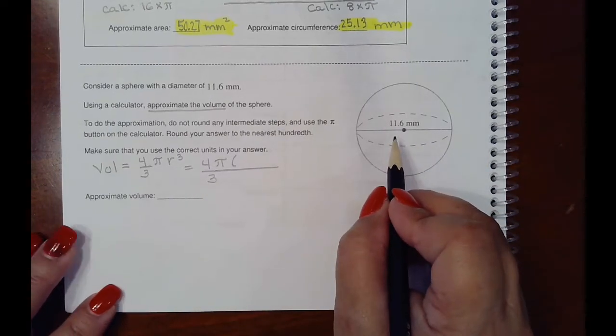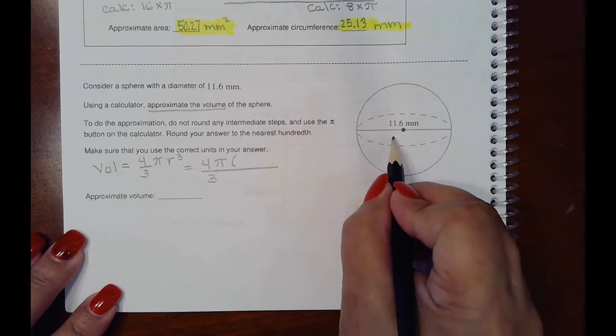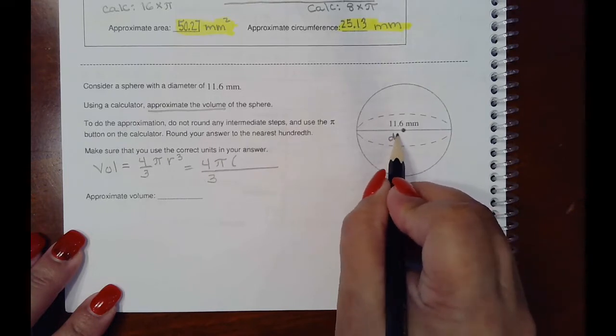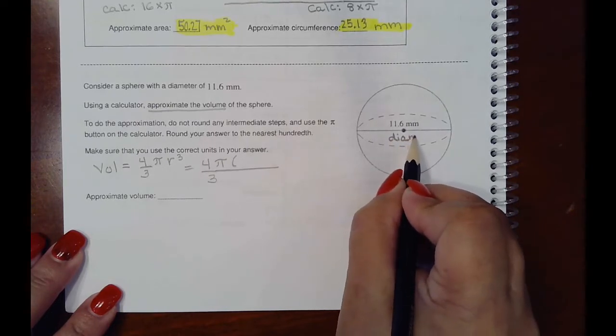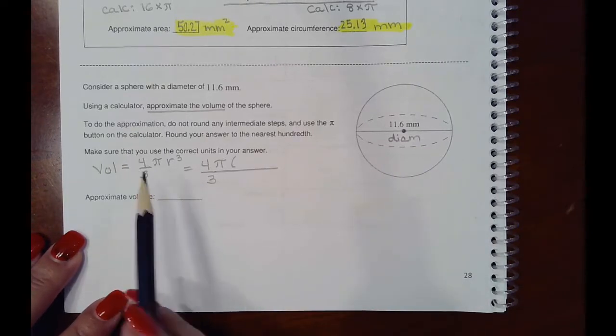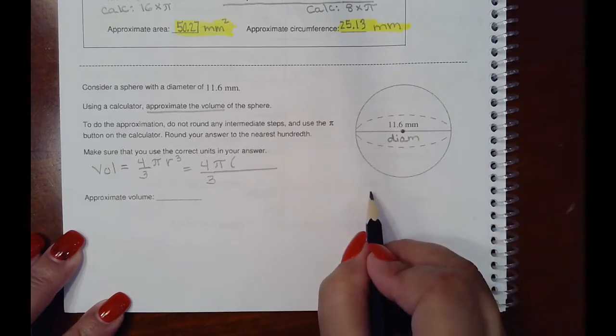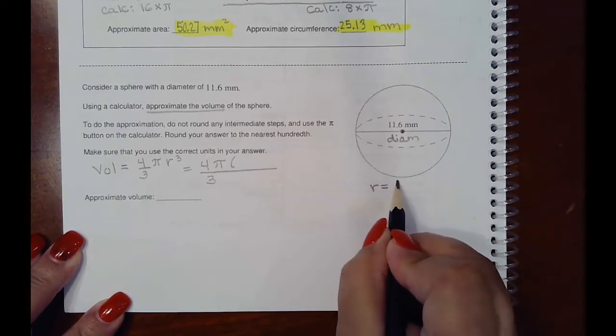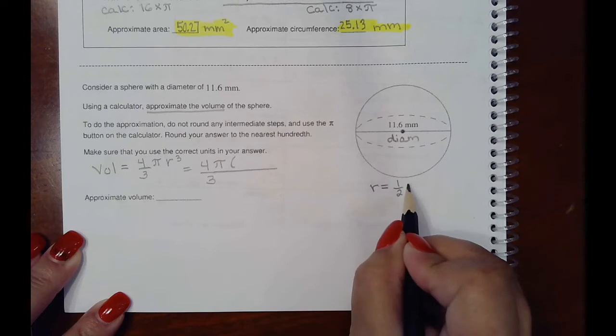The r in this case, notice that they have given you diameter here. So if you need radius, because that's what the formula requires, then you need to know that radius is half of the diameter.